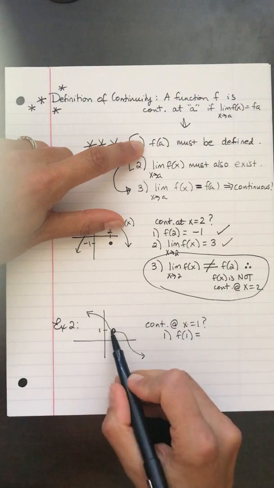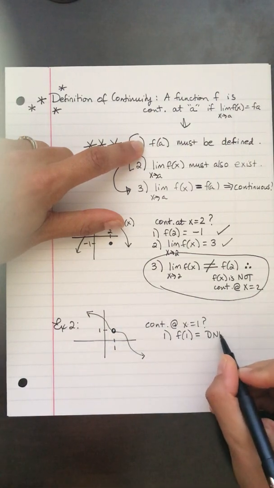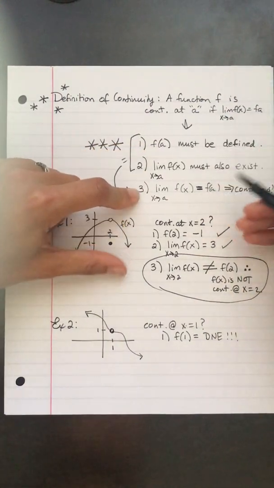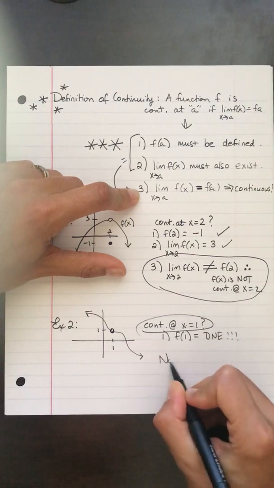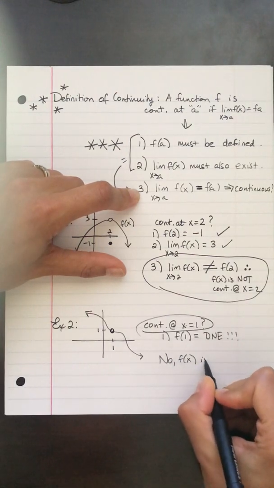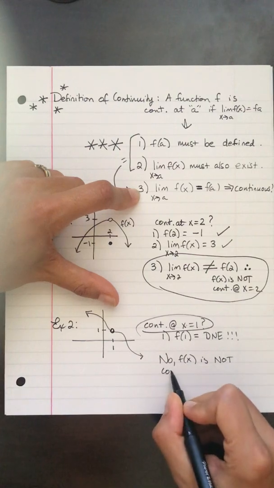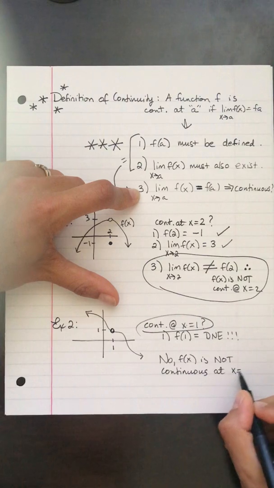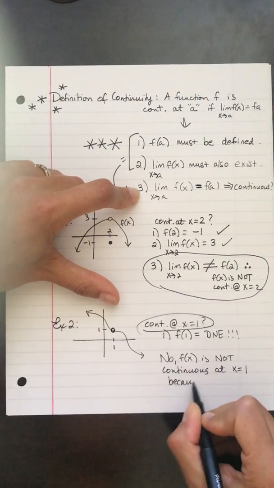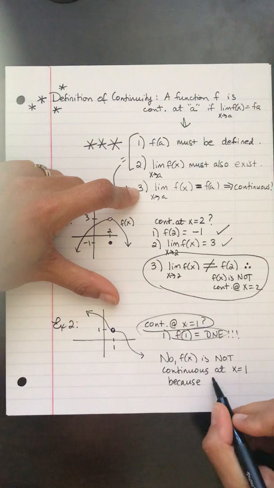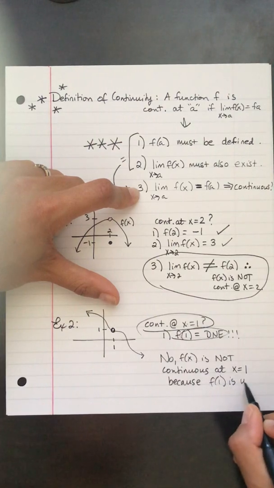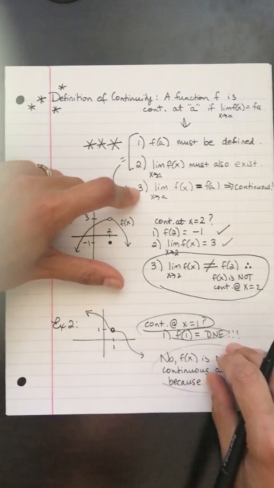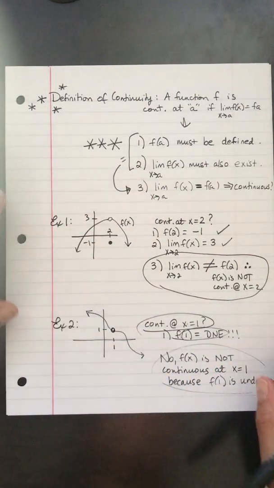F of 1, well, there's a hole there. It's not defined. So this whole argument stops. You just stop. You answer the question. You say no. F of x is not continuous at x equals 1. There's always a because, and then you say because f of 1 is undefined. There's no point there. Okay, so this is our answer. All right, let's do another one.